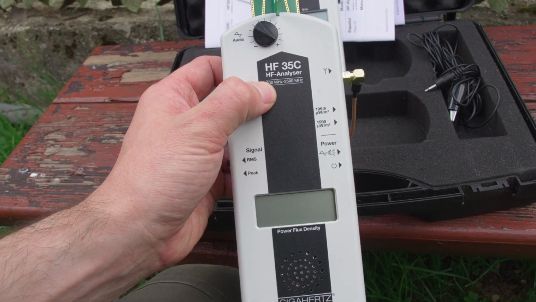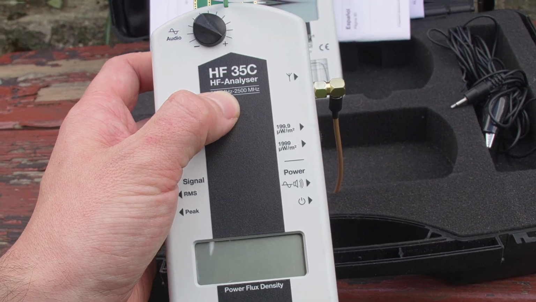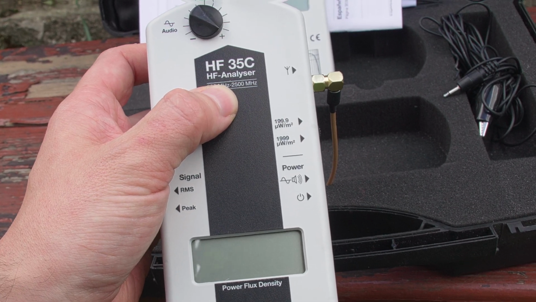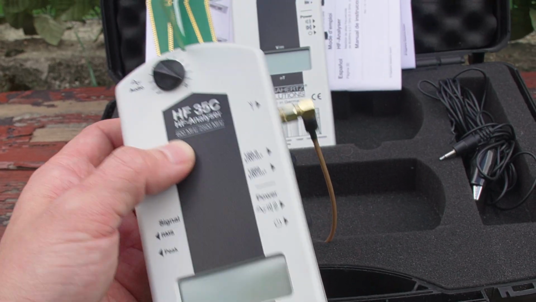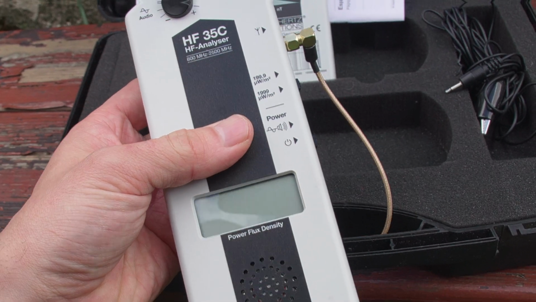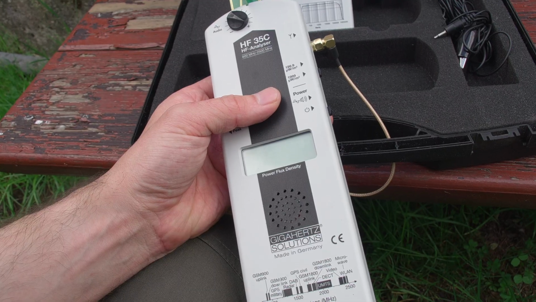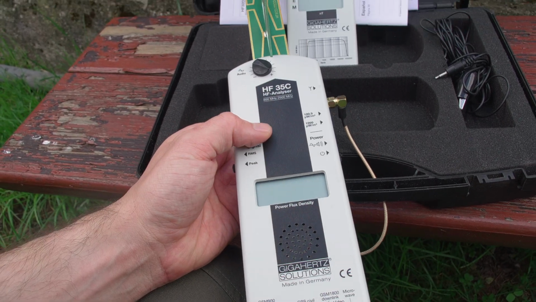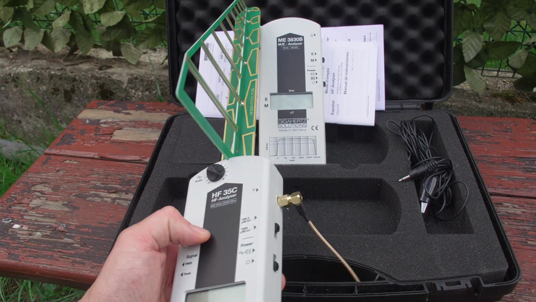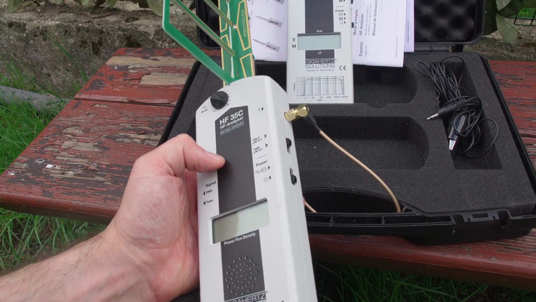So that one is covering from 800 megahertz to 2.5 gigahertz. So basically you are covering from the GSM spectrum to the 2.4 gigahertz Wi-Fi. So this is a very interesting instrument.